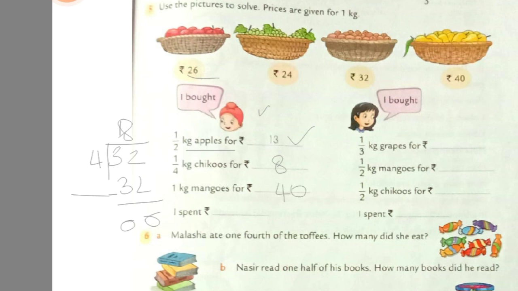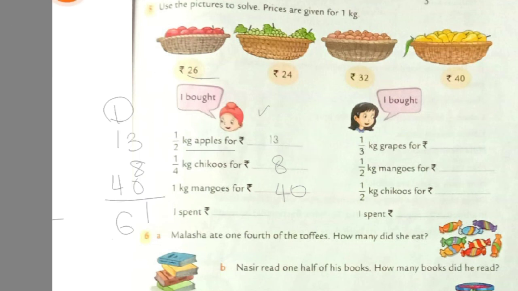Okay, now he wants to know how much he has spent. So what do we have to do? Yes, now we need to add all these. Let's do it. So when we add all this, we will find our answer 61. He has spent 61. Okay, now scholars, for the girl, you need to find out all these prices. Okay, good. Now we'll see our next question.